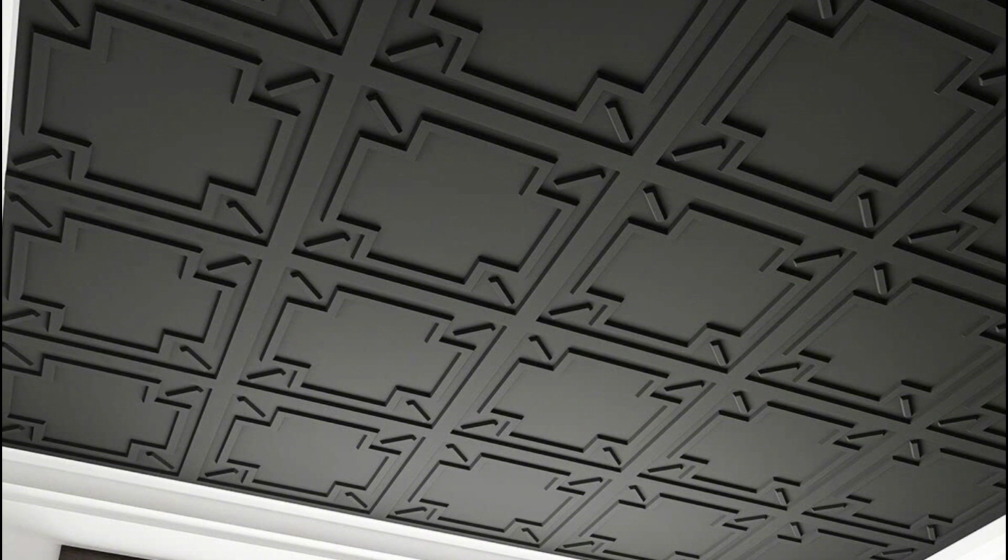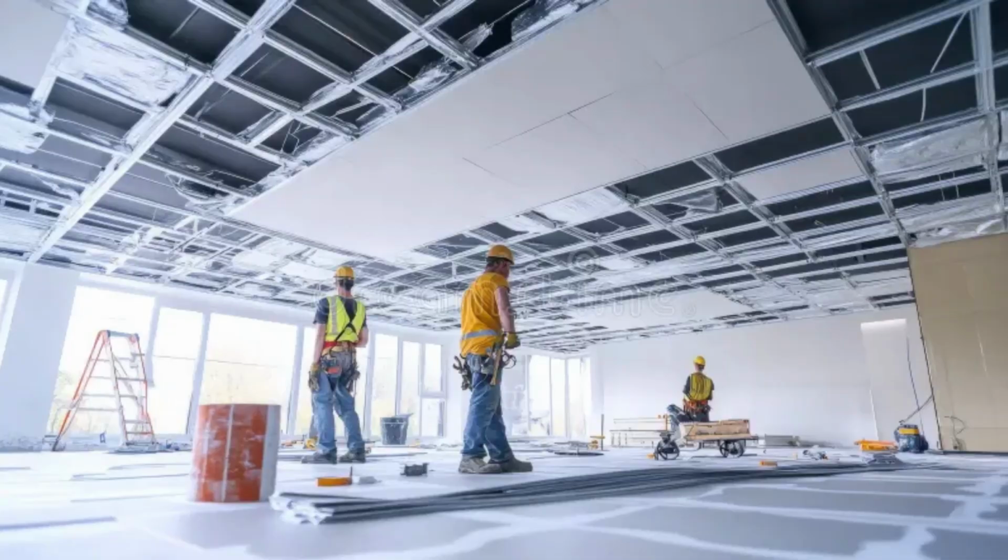Step 1. Planning and layout. Measure room length and width. Choose tile size, 24 by 24 inches or 24 by 48 inches. Mark the center of the ceiling by measuring the full width and length of the area, and mark where they cross at the center of the ceiling. This is your starting point.